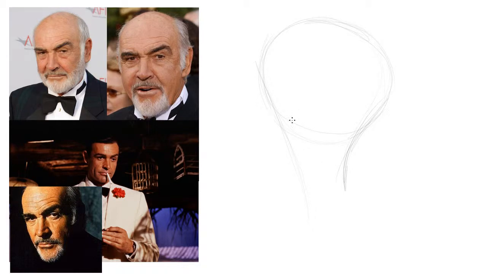And then from there, I'm thinking about a dividing line for where I would like to place the eyes. Also thinking about boxing in the side of the face where I'd want the chin to be, jawline, a circular shape for the ear. And if you ever look at Connery's eyes, he always has these very cool, calm, relaxed eyes.